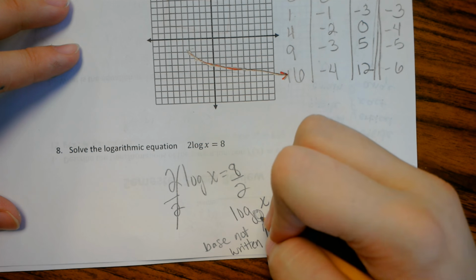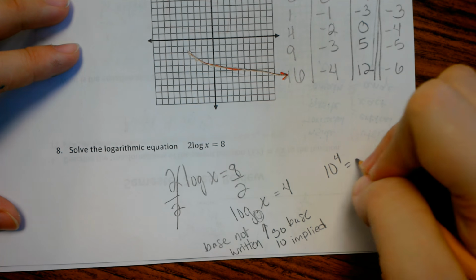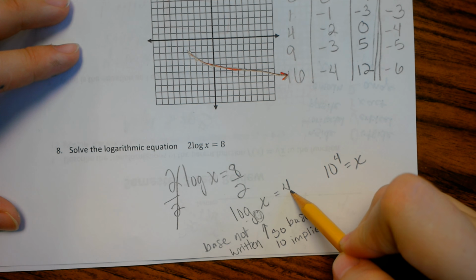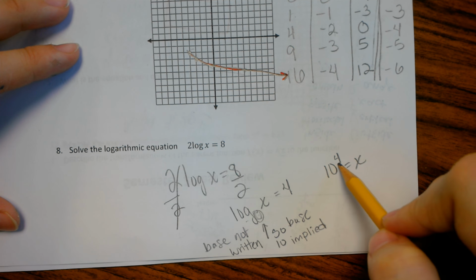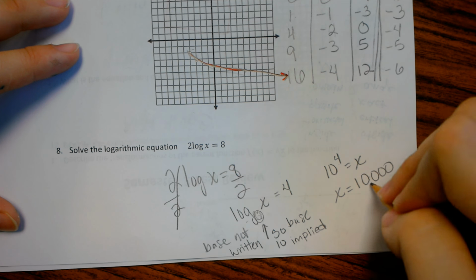So then I'm going to rewrite it. 10 to the 4th power is equal to x, because the log gives me my exponent. My exponent is 4. So 10 to the 4th is x. So x is 10,000.